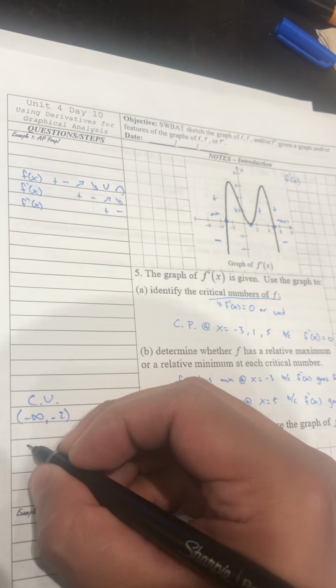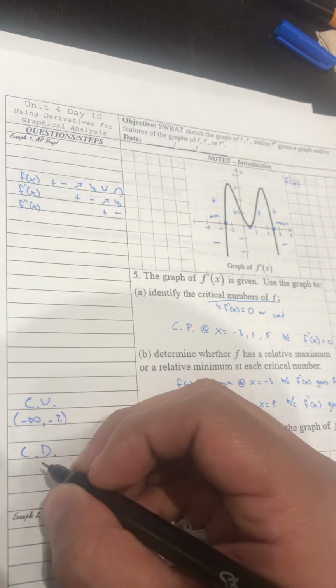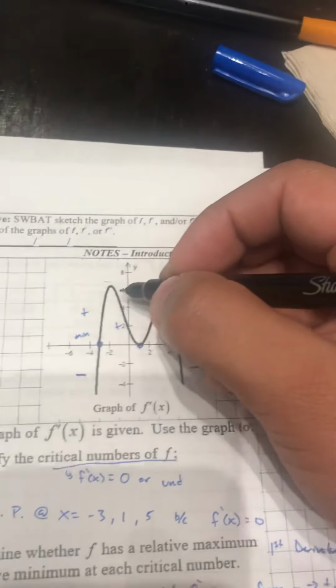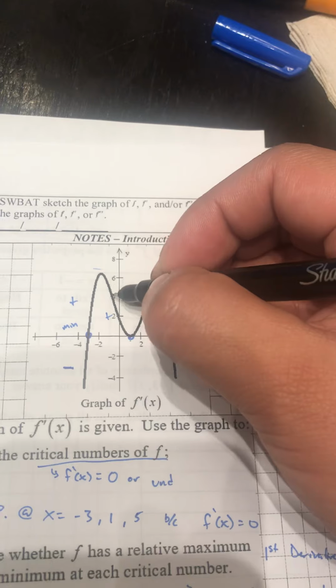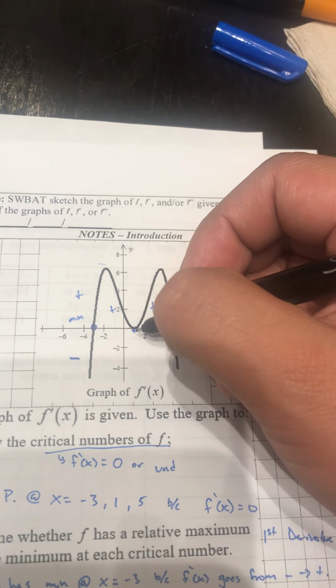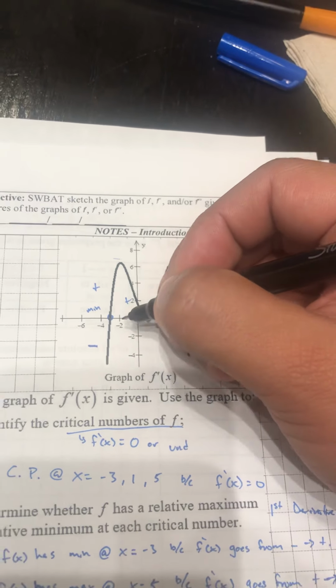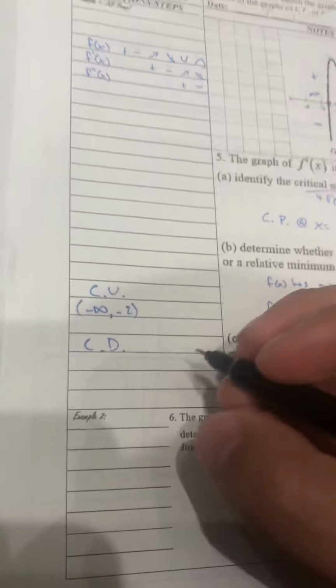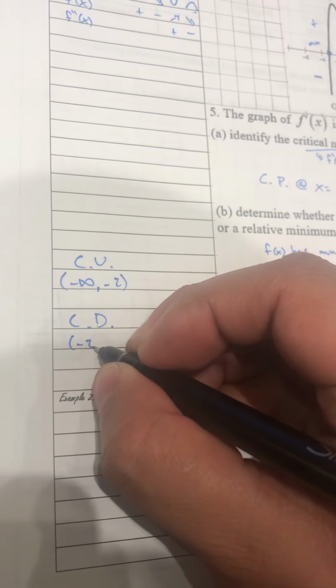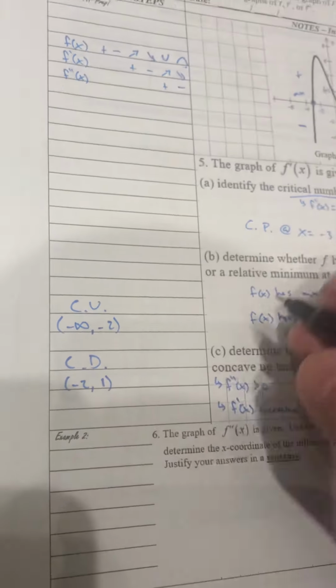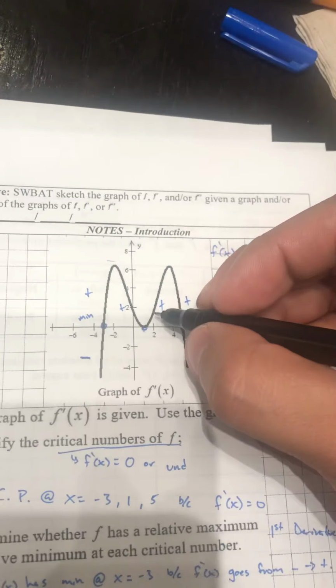Okay? Where is it concave down? Well, wherever the derivative is decreasing. So from negative 2 all the way up to 1, that's where it is decreasing. From negative 2 to 1, concave down, negative 2 to 1. Okay. On to the next part.